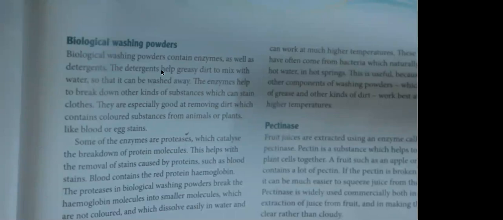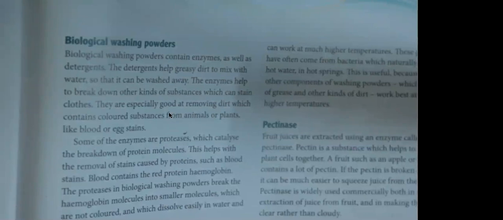So this biological washing powder is really efficient. Why? Because it can remove stains, for example, the stain of blood. Blood contains which protein? Hemoglobin is a protein. So if proteases are in the detergent, what will happen? It can break down the hemoglobin. Once broken down, hemoglobin is soluble in water, so it can be washed away very easily. So this is why we use protease in biological washing powder, to break down the hemoglobin.